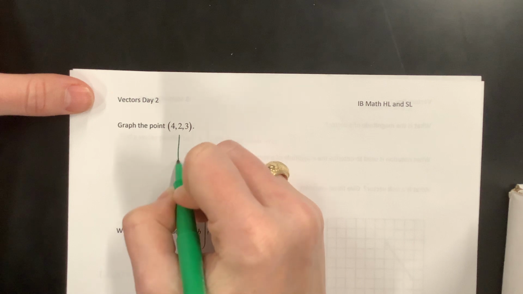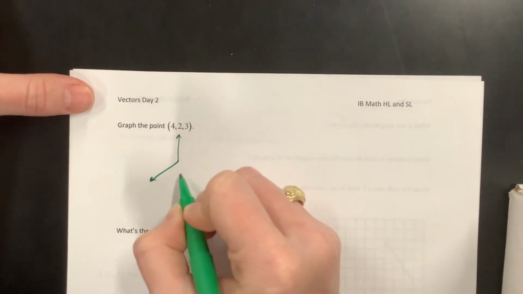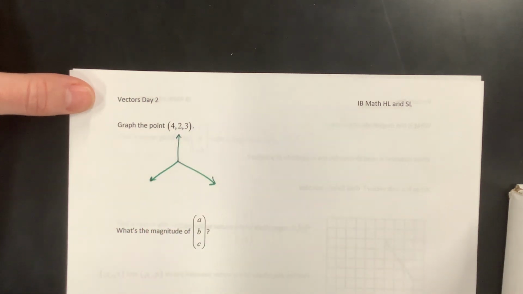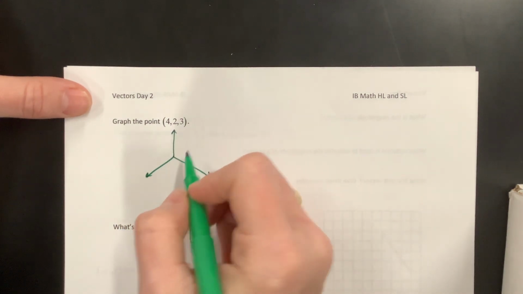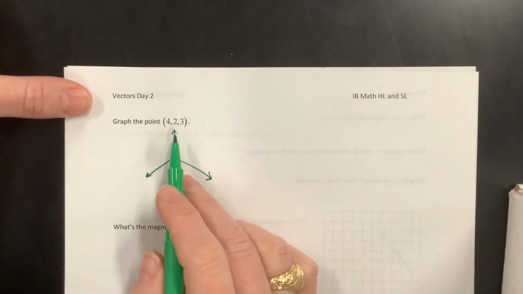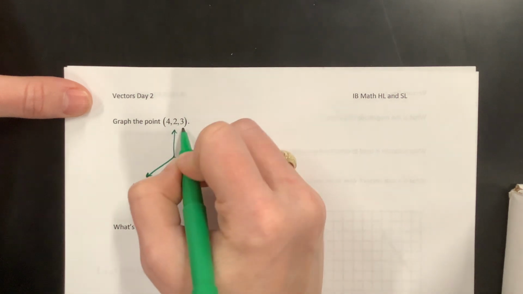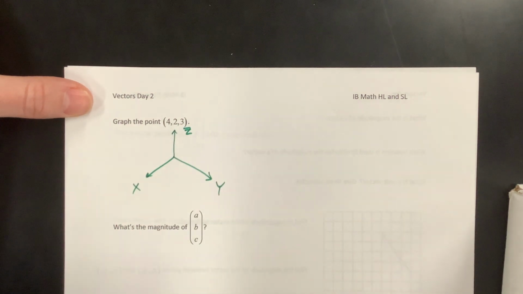So they ask us to graph this point, and in IB what we typically do, and we may have talked about this a little bit in SL, but I don't think we have yet in HL. No, we did, but whatever. Okay, so in this one, this is the x-axis, the y-axis, and then z we kind of think of as coming up off the page.